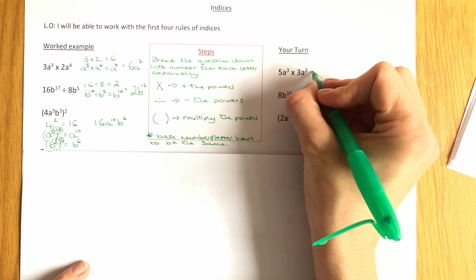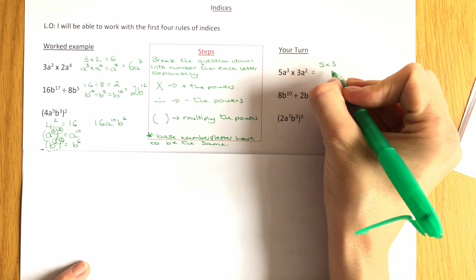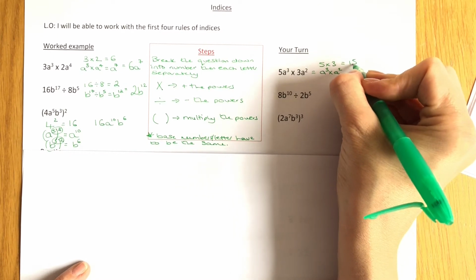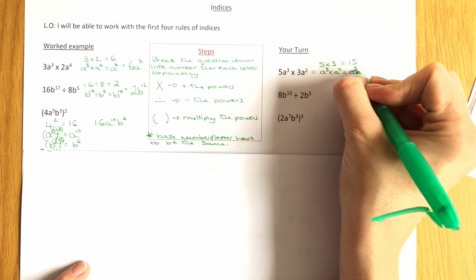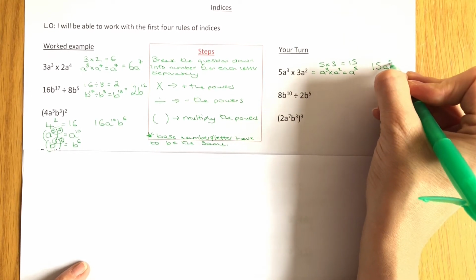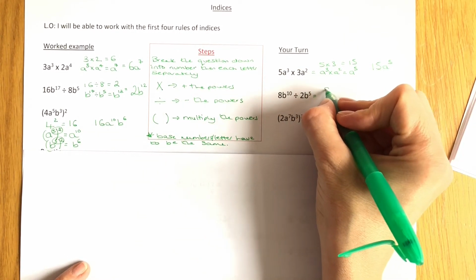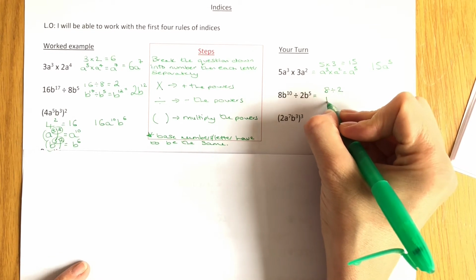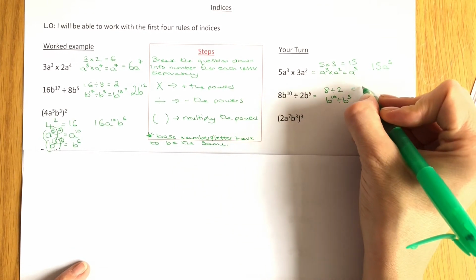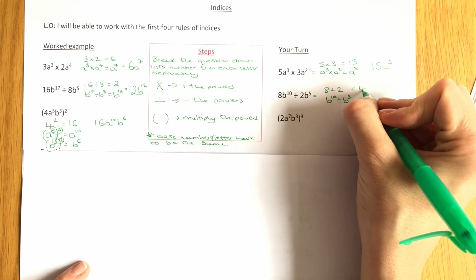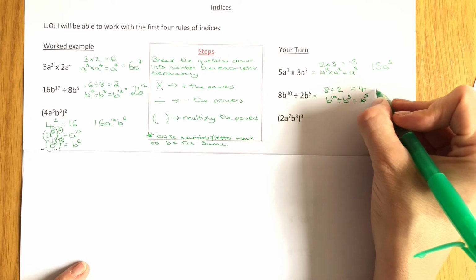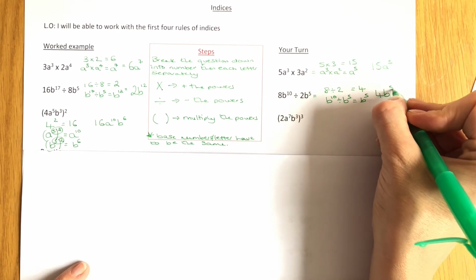Okay then, so we've got 5 times 3, a cubed times a squared. So I get 15a to the 5. This time I've got 8 divided by 2, b to the 10 divided by b to the 5. So I get 4. 10 minus 5 is 5, so I've got 4b to the 5.